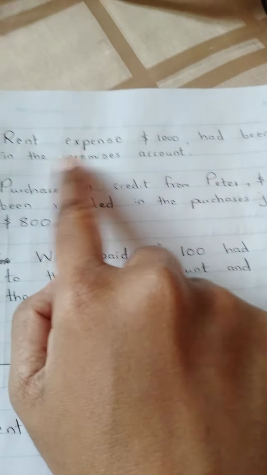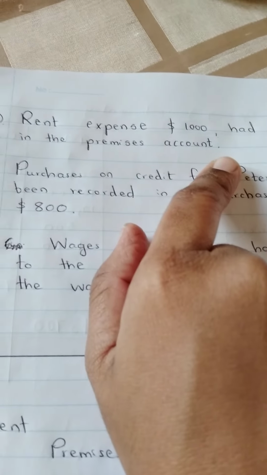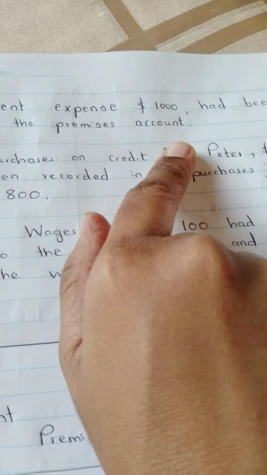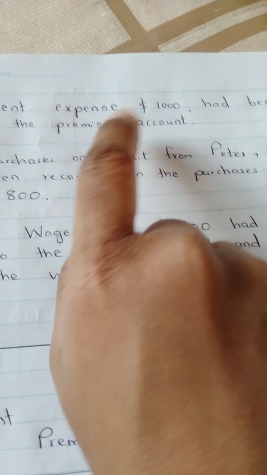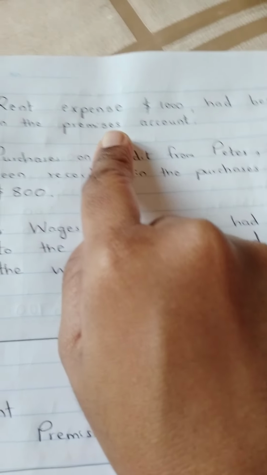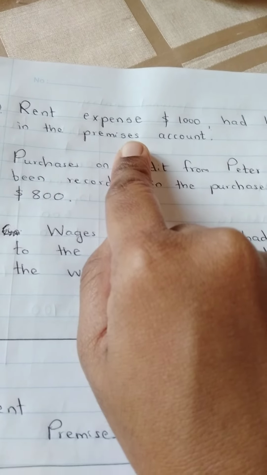First error says rent expense of 1000 had been recorded in the premises account. Rent is an expense, premises is an asset. So an expense has been recorded in an asset account. So correct amount, correct side, but wrong class. Then we call it an error of principle.